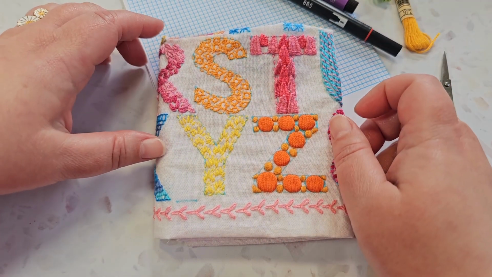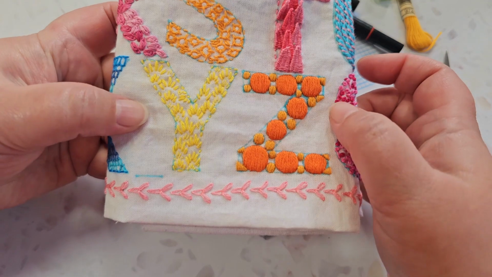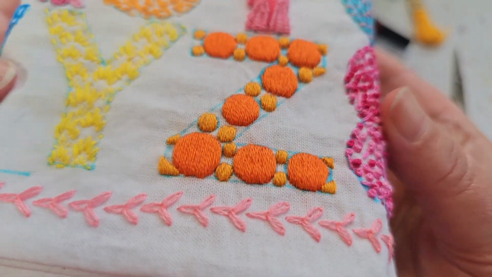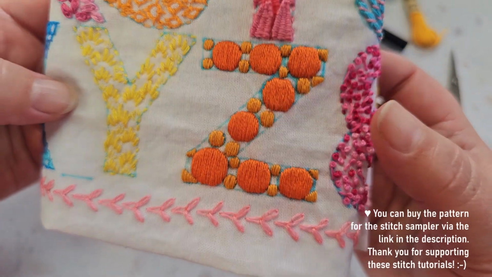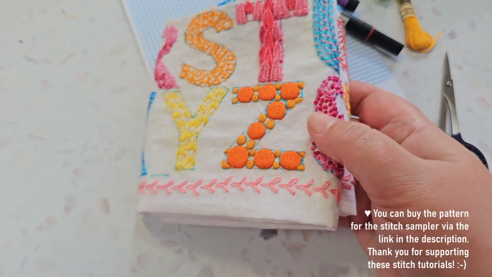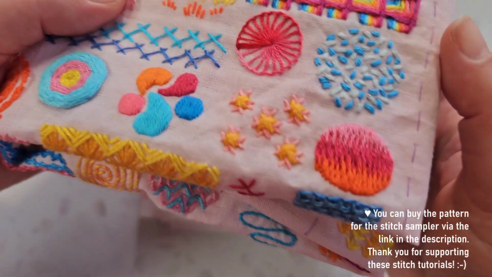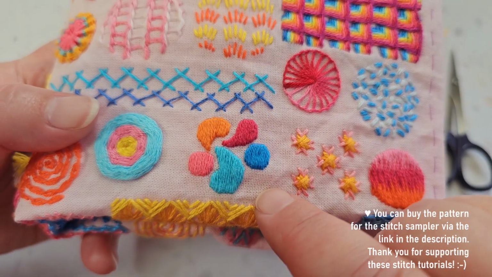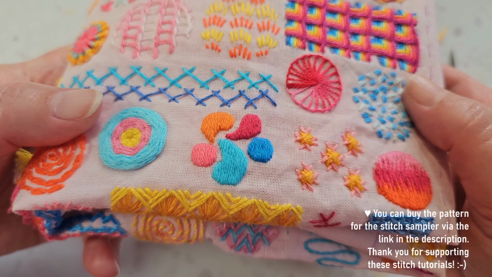Stitch number 26 is the satin stitch. Here we go, all nice and shiny. Here's another example with different shapes worked in satin stitch.